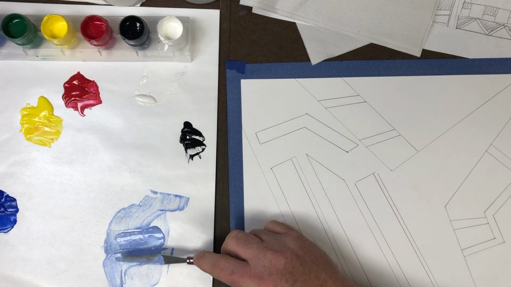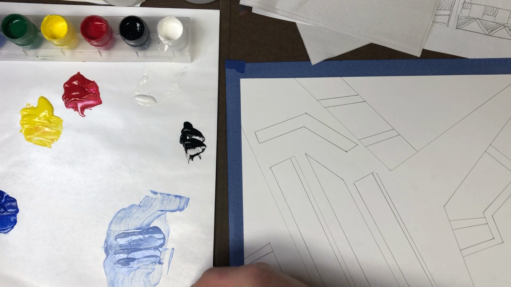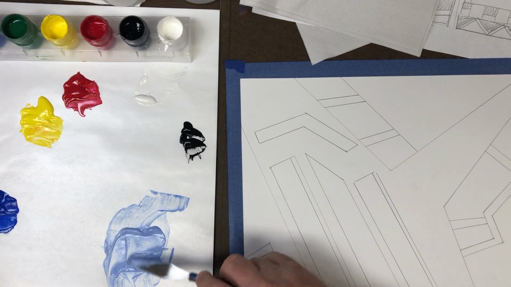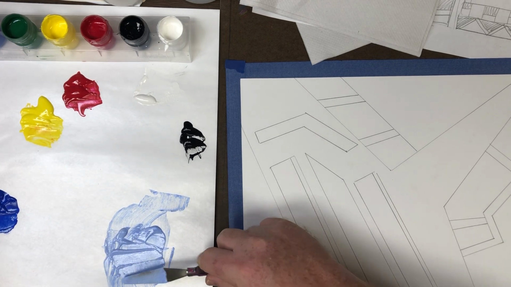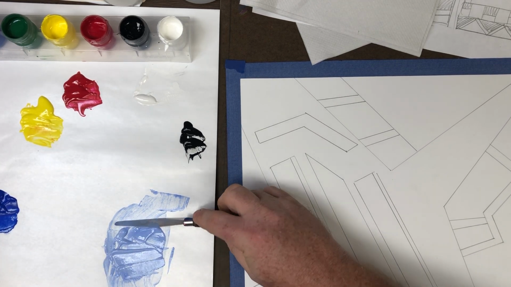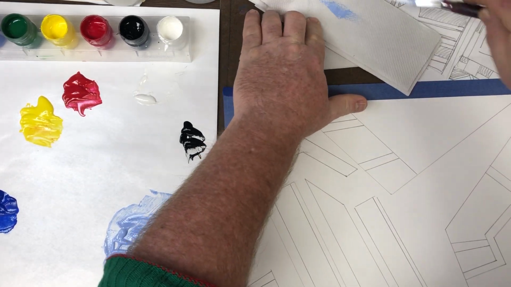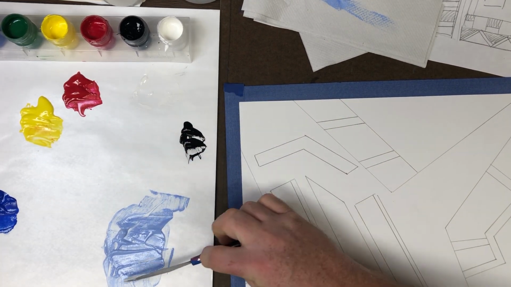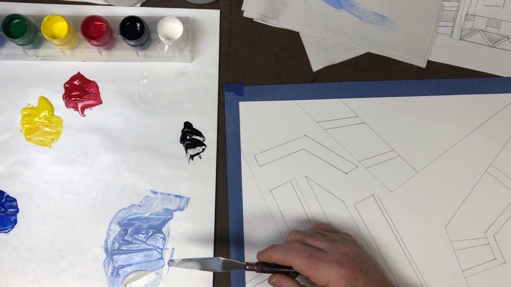If you don't have a palette knife, that's okay. You can just do this with your brush. Palette knives are good because you can kind of scrape up the paint, move it around, and mix the color pretty easily. I get a little OCD sometimes about mixing my paint. It's kind of fun. So I'm going to get a little more white here and add this. And I want to tone down my blue a little bit.